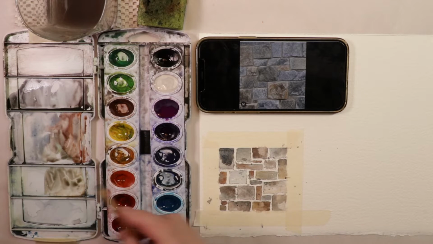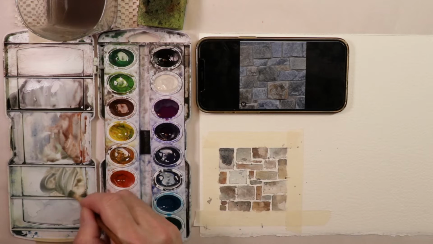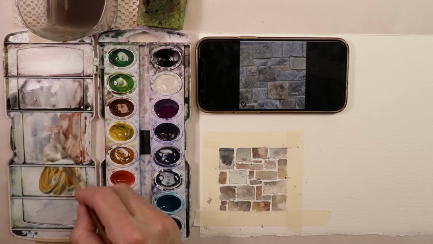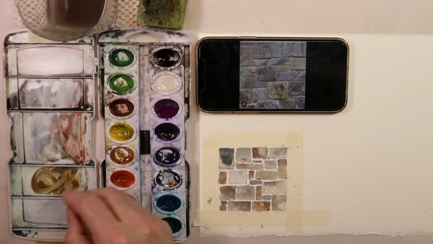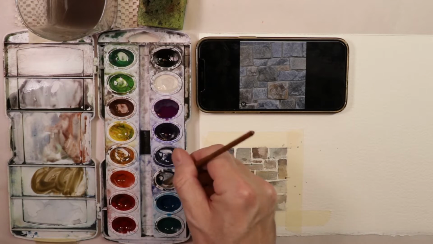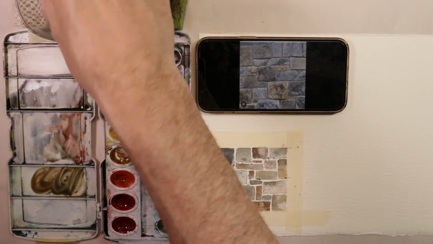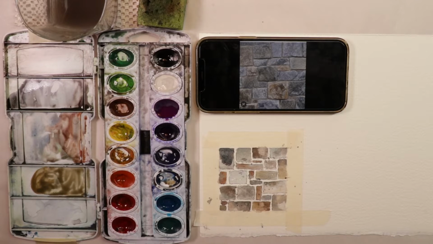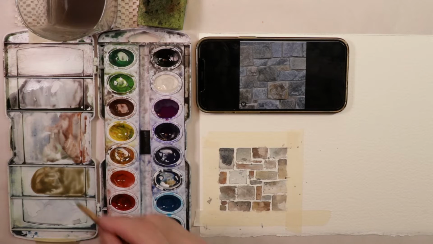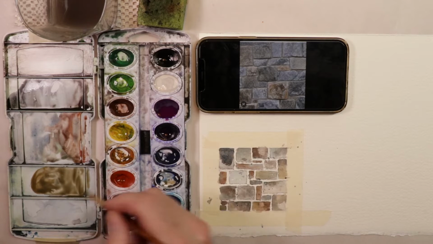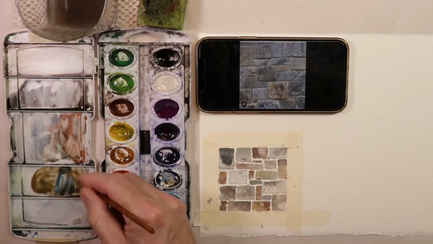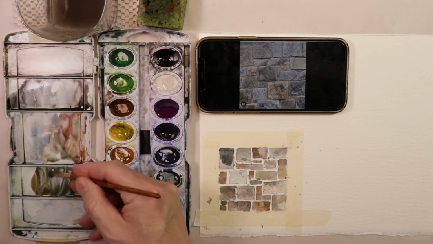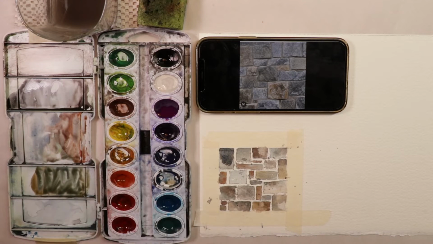That to me is sort of what it's looking like, blue with a little bit of orange, a little more blue, a little more water. And I think that does look pretty close. A little more blue. Yeah, that's pretty good, I think, right there.